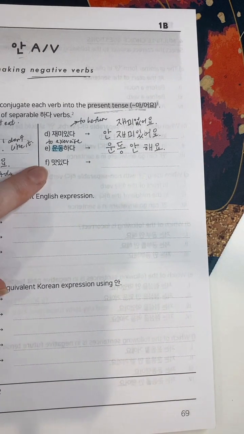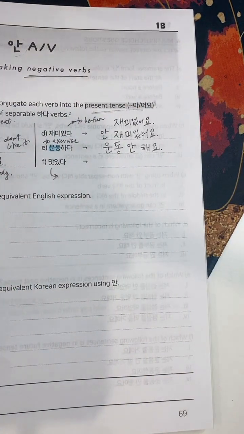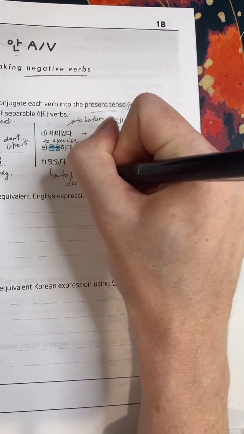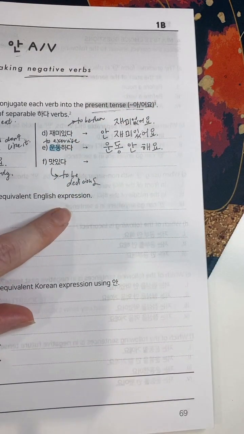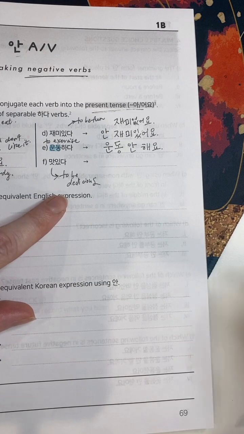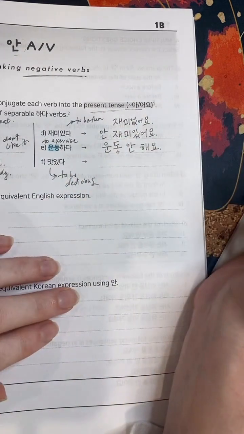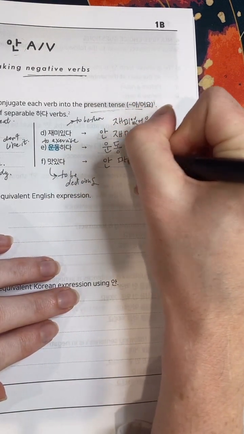All right. And finally we have 맛있다. Does anyone know what 맛있다 means in Korean? To be delicious. Yes, thank you. To be delicious. To be tasty. Yes, also a great translation. To be delicious, tasty, yummy, anything like that is also really good. And so how do we add 안 to this? Well, you can say 안 맛있어요.